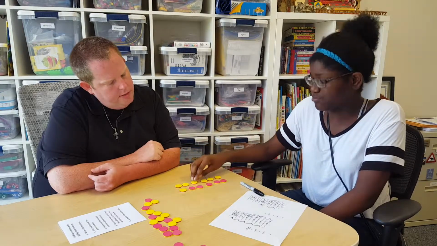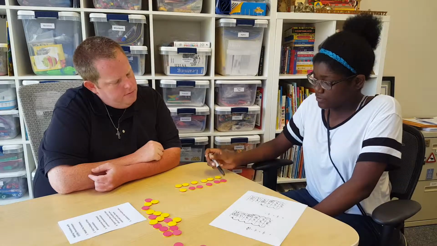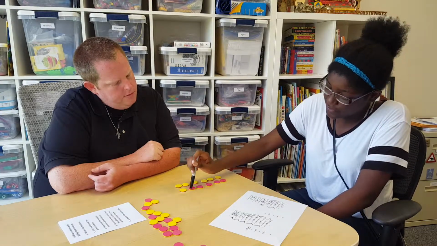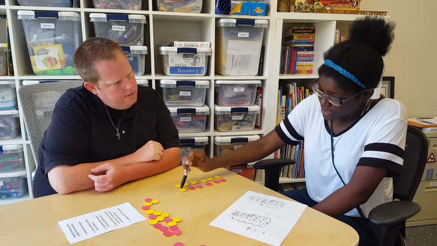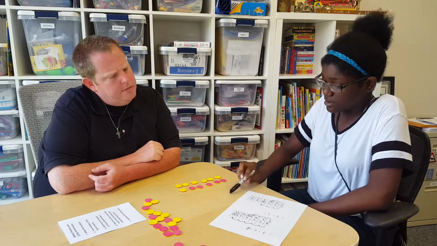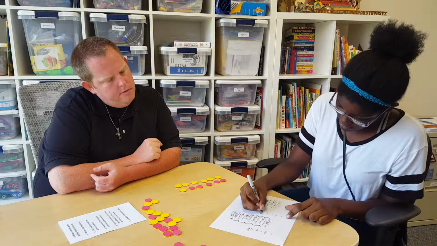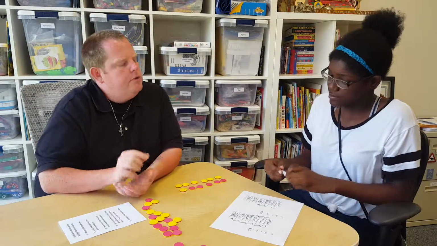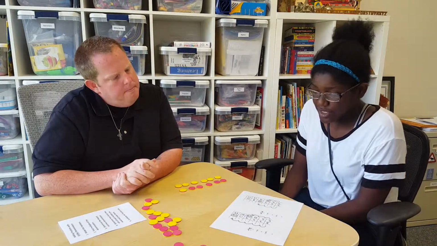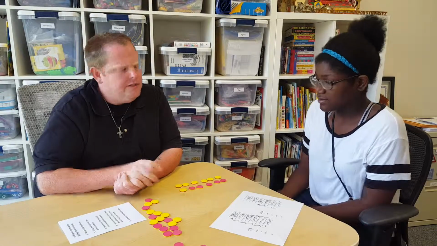Alright, so what is your answer? So we have 1, 2, 3, 4, 5 red counters out of 6, so it will be 5/6. Awesome, good job. Alright, can you write your answer? Alright, so what does that whole number sentence say? 1/2 plus 1/3 equals 5/6. Awesome, good job.